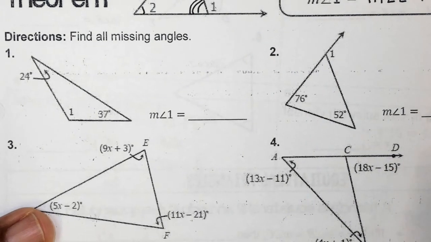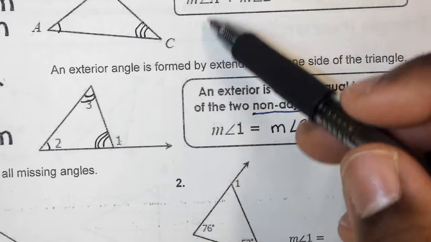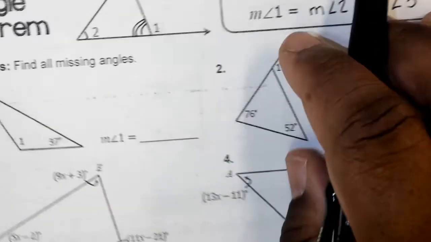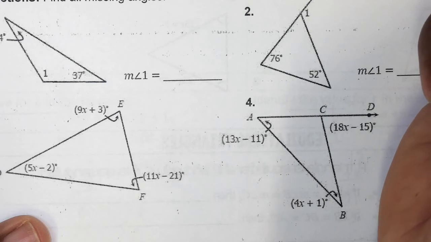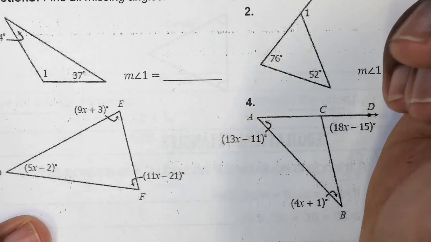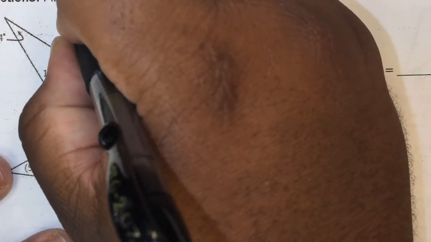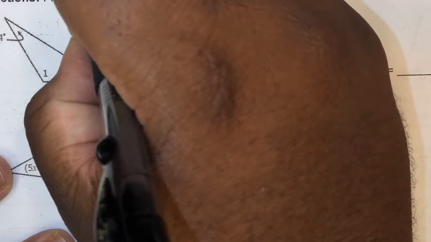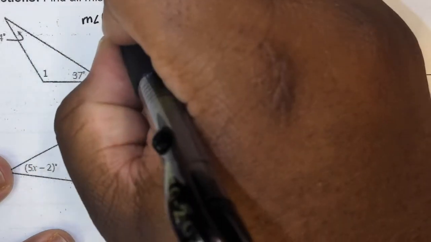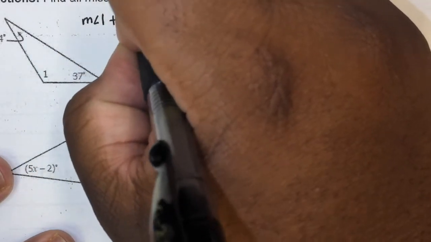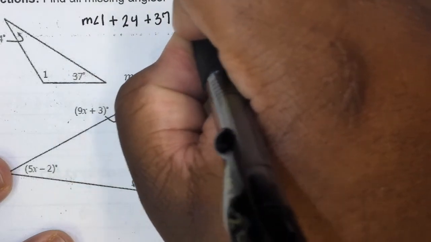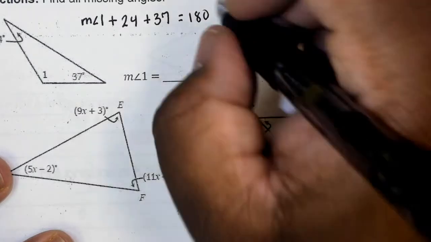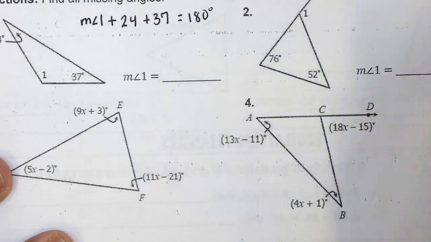And so triangle angle sum, like I said up here, says measure of angle A plus B plus C equals 180. Well, they're using numbers this time. So to find angle 1, I'm going to say measure of angle 1 plus 24 plus 37, my other two angles, equals 180. And then I solve.